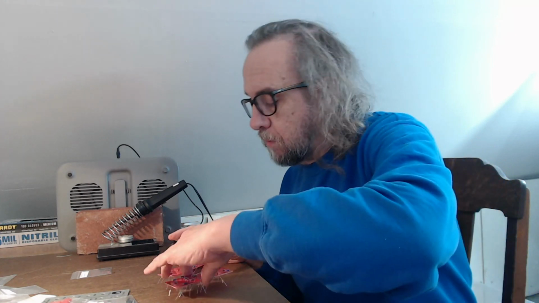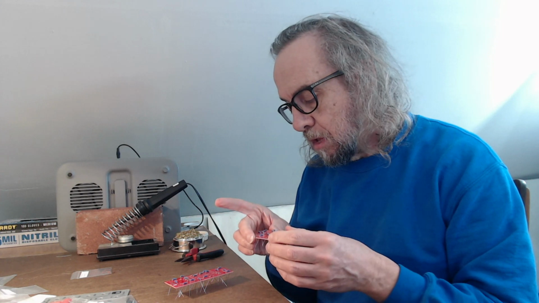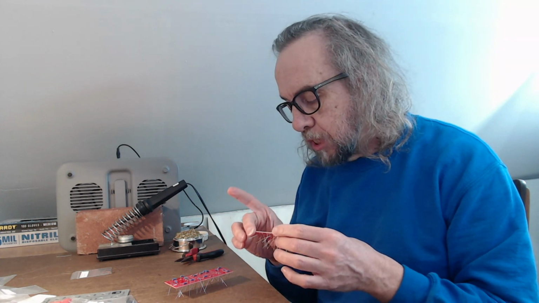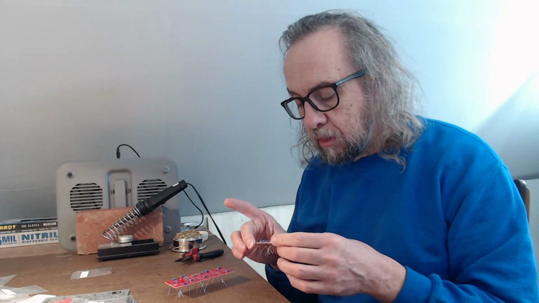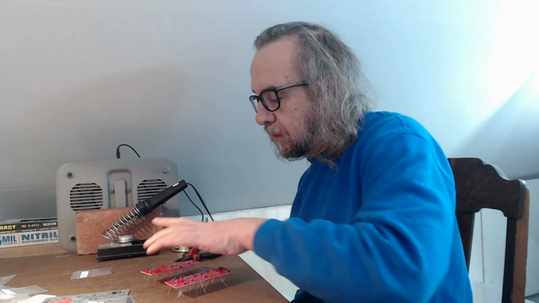Alright, that's all of the resistors and diodes, and I have double checked to make sure all of the diodes are oriented correctly. And it's time to solder them.